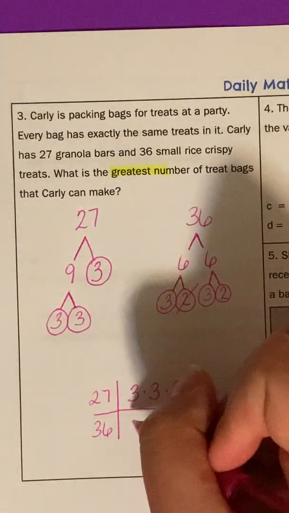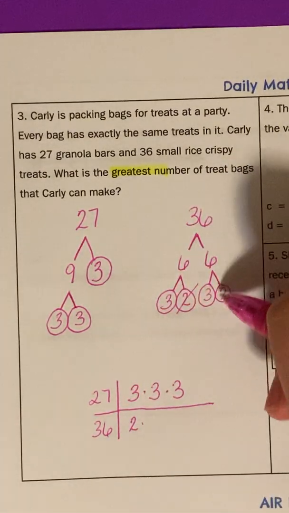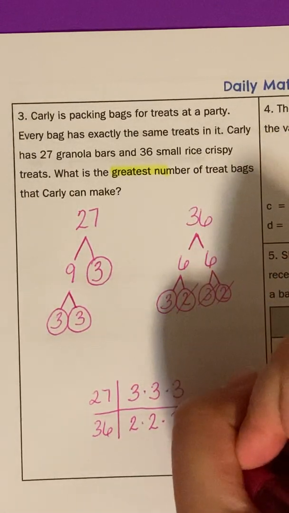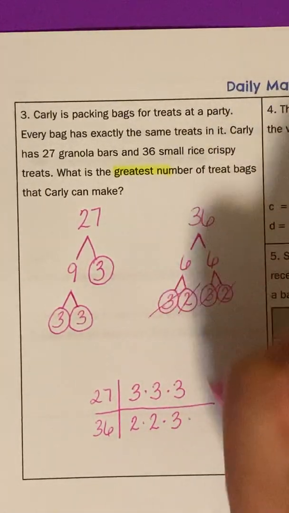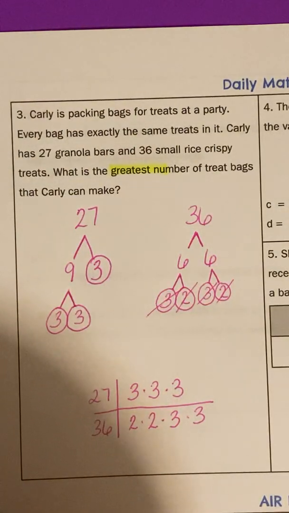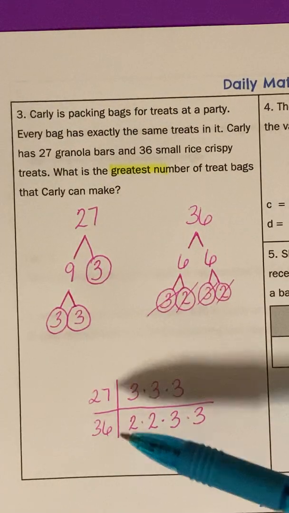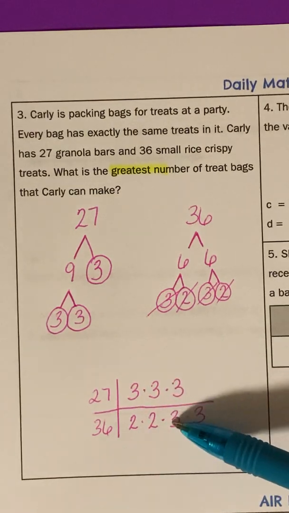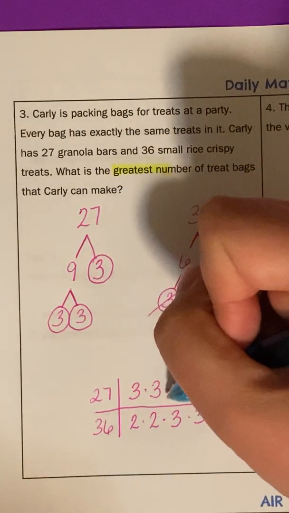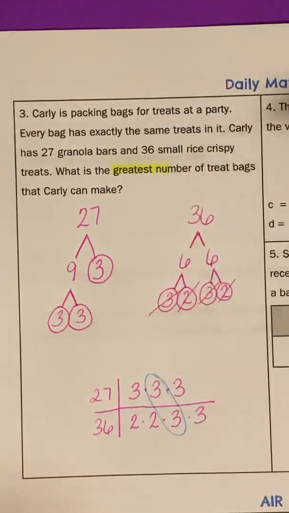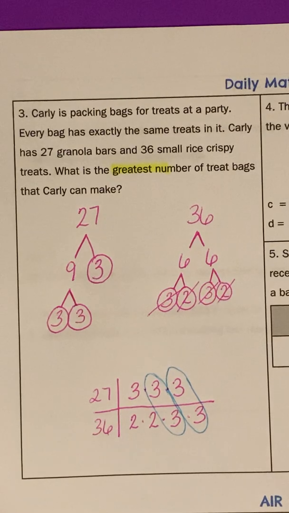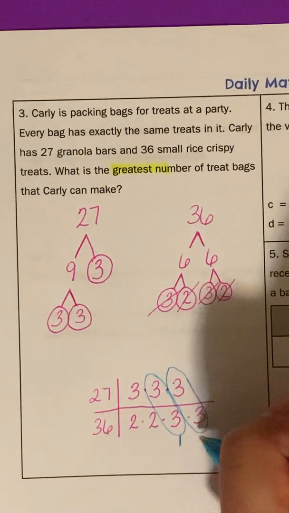We have 2 times 2 times 3 times 3. Let's match some socks. Do they have a 2 in common? No. How about a 3? Ooh, yeah. We have a 3. This can match. And we have another 3. Yay, this can match. Now, from these, we take 1 of each.